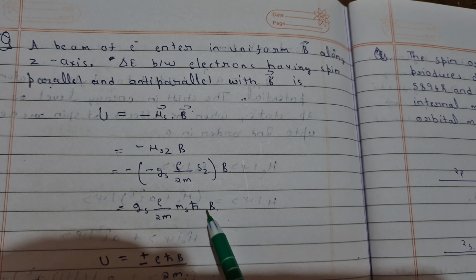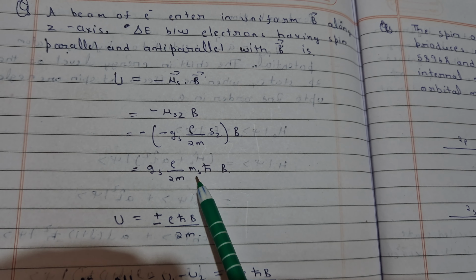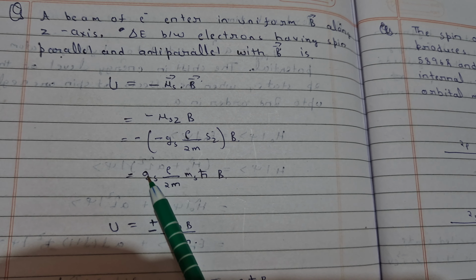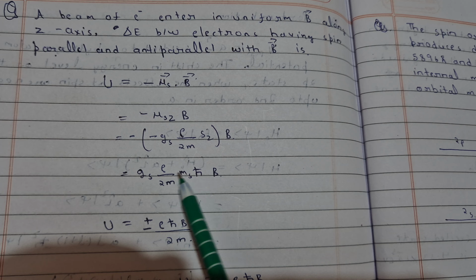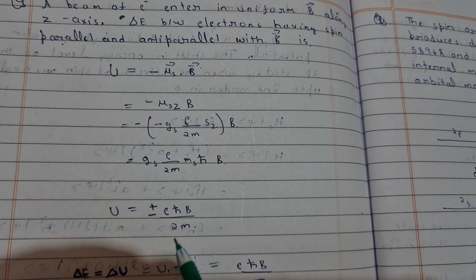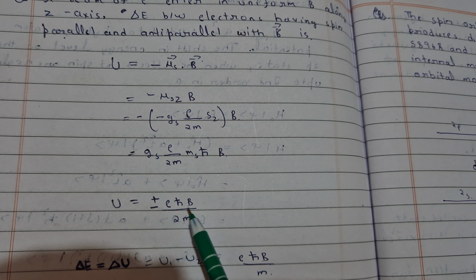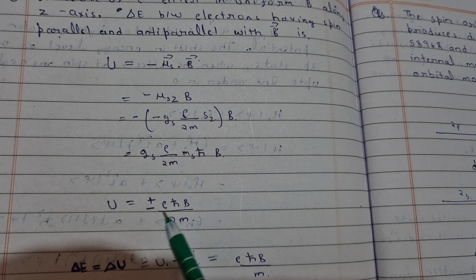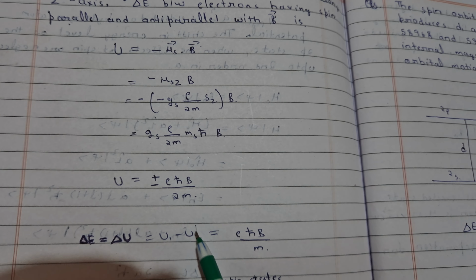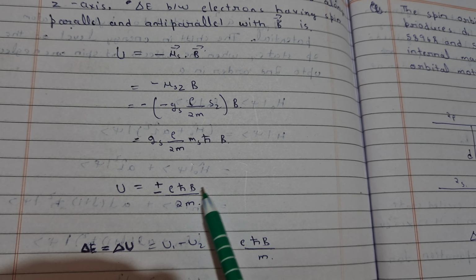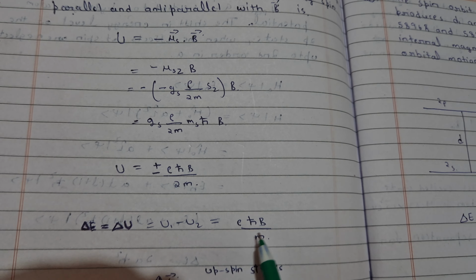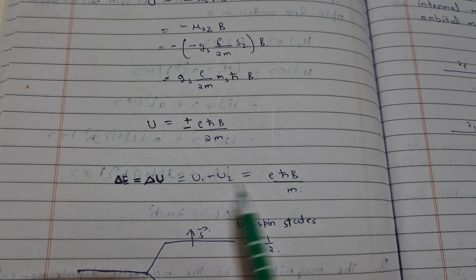So s_z is nothing but m_s ħ. Now for g_s, for spin it will be 2, so the 2 will cancel out, and m_s will be plus or minus half, so you will get ± eħB / 2m. This is your energy. Now the difference is simply the plus one minus the minus one. It will be eħB / 2m plus eħB / 2m, which gives you eħB / m. This is your energy split difference.